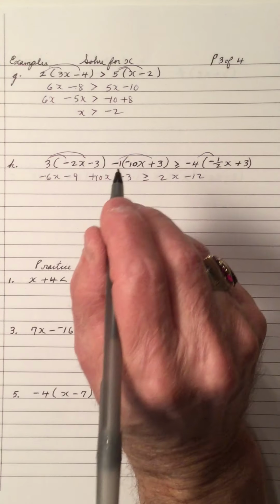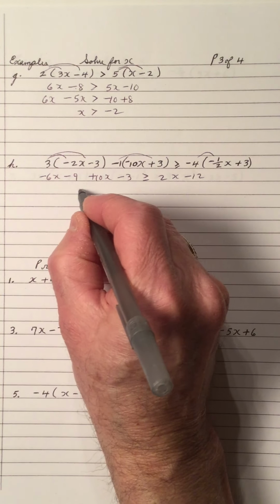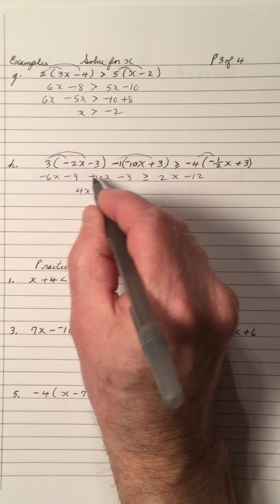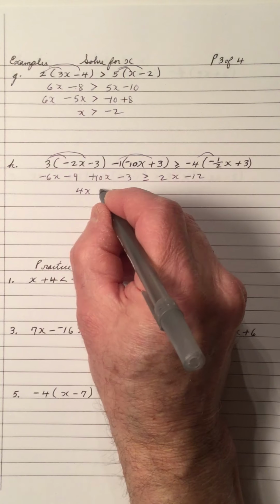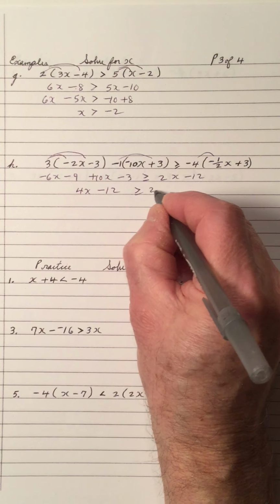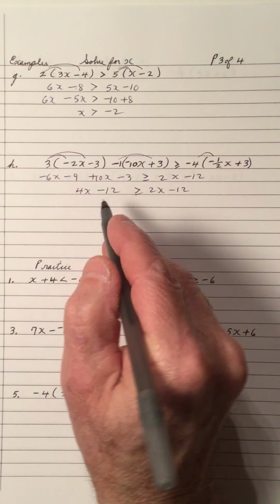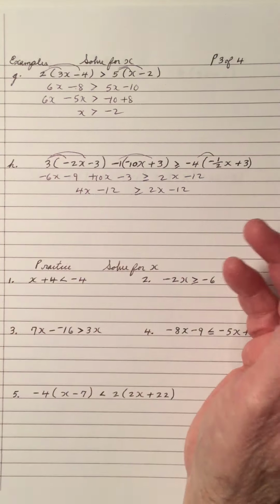Now I'm going to simplify each side first. So I'm going to add the x's, and I'll get a 4x. Negative 6 and 10 is 4. And negative 9 subtract 3 is negative 12, greater than or equal to 2x. So I simplified the left side, because if I do, I'll have less to transpose.